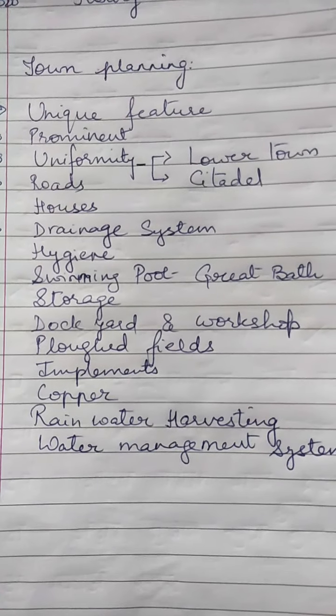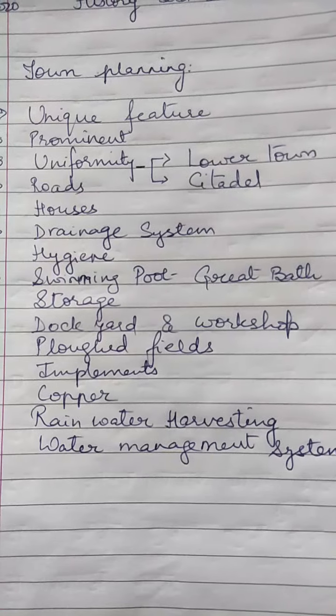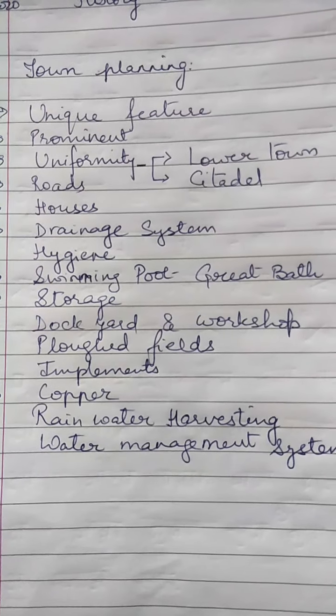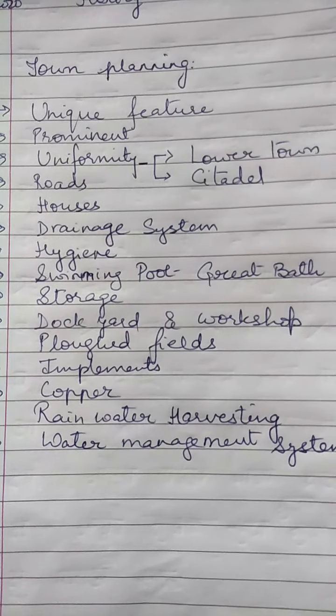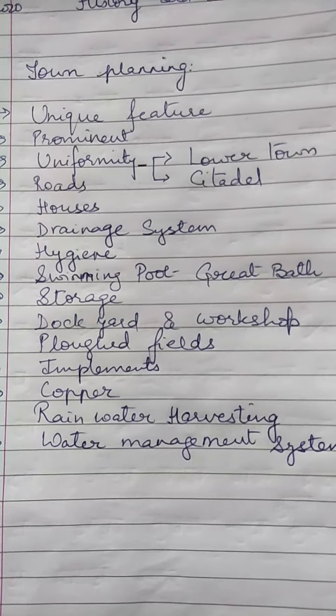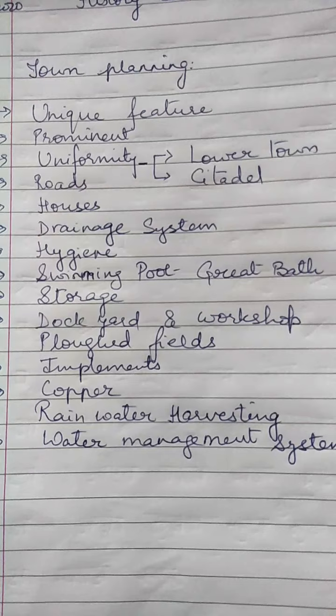Besides this, a factory for making colored beads has also been found. We can say that it was a center of cotton trade, and a business of limestone was there.